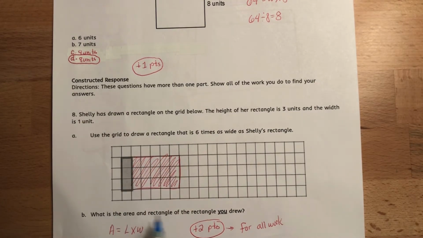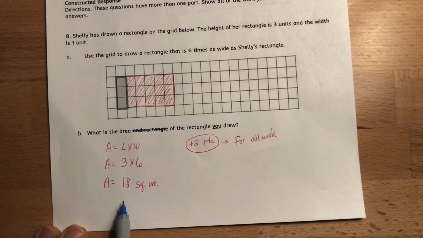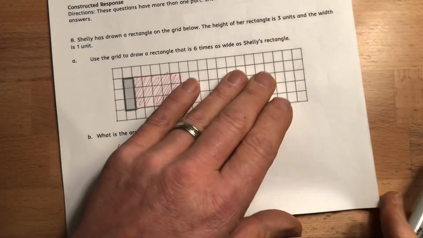So what is the area of the rectangle you drew? What we did here is just cross this out on our sheets. We just found the area. And area equals length times width, which was 3 by 6. So that's 18 square units. 2 points for all the work shown.